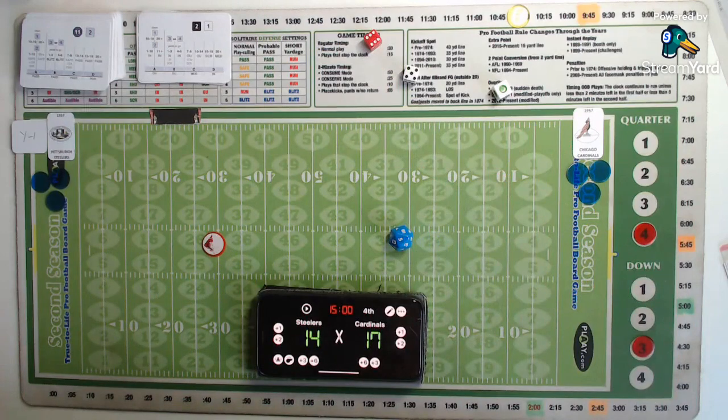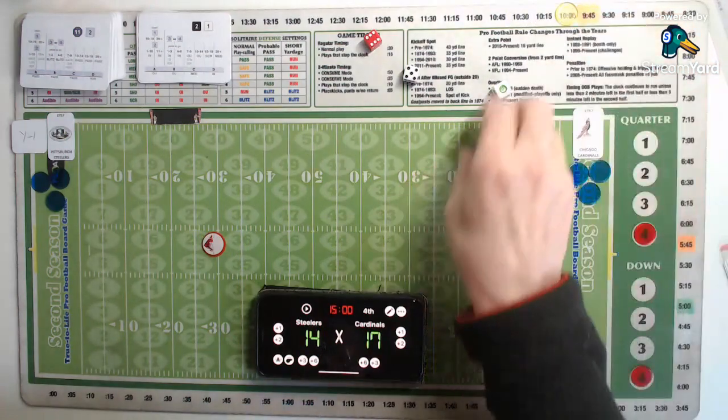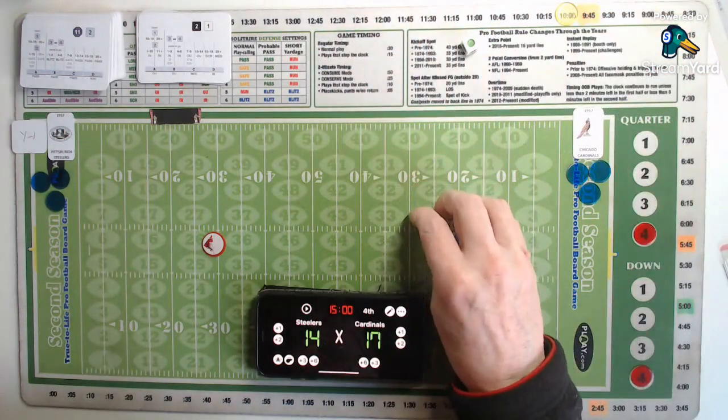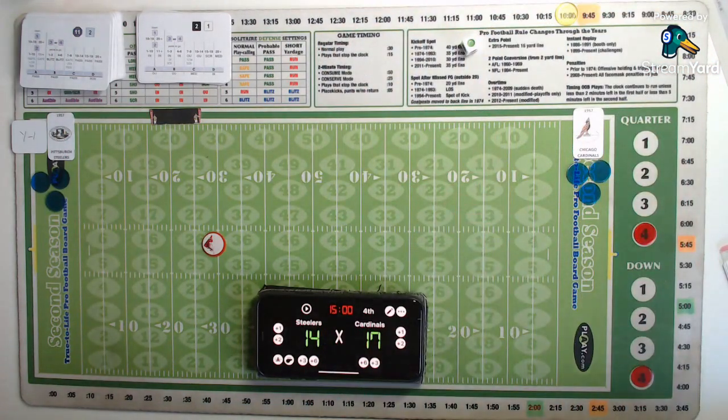McCann takes the snap, hands the ball off to Ollie Matson. Is K a 2-run? He is not. Is EA a 0-run? He is. So he gets no gain, and it's going to be 4th down with 10 minutes remaining and a 36-yard field goal. They're going to go for this because it will give them a 6-point lead.